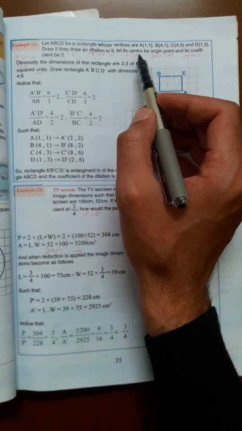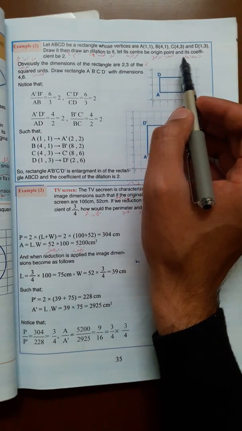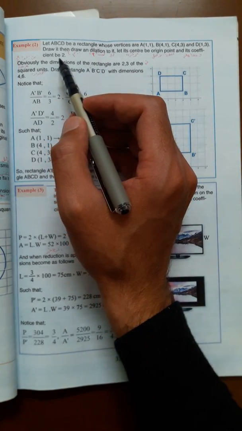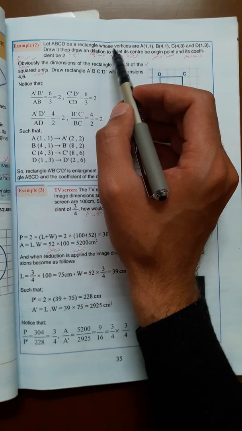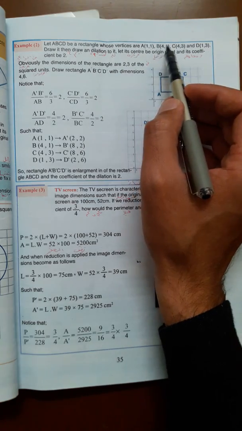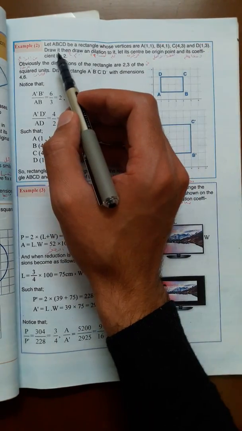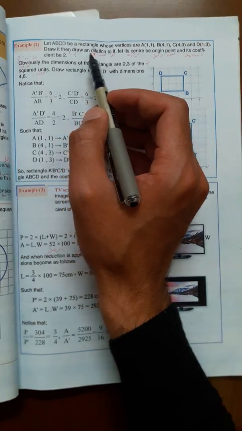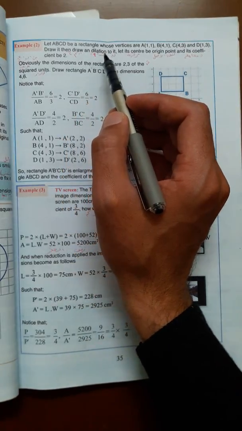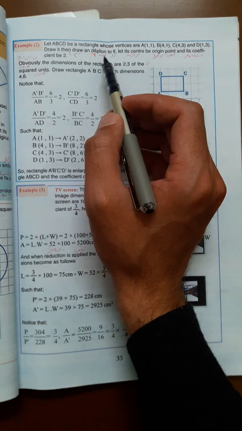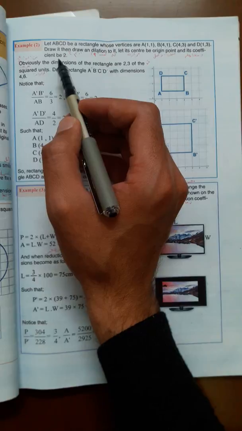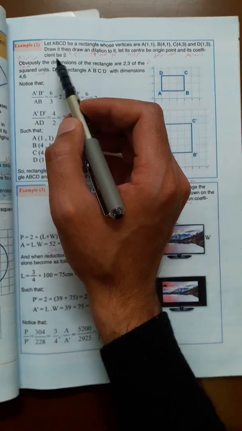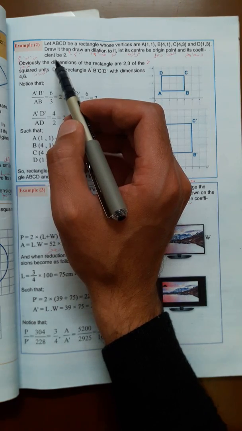Let its center be the origin point and its coefficient be 2. It says let ABCD be a rectangle whose vertices are A, B, C and D, and it gave us their coordinates. Draw it, then draw its dilation, given that the dilation coefficient is 2. So we want to enlarge the rectangle with a dilation coefficient of 2.